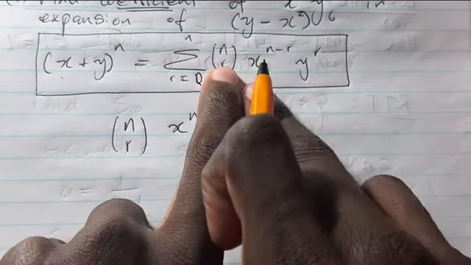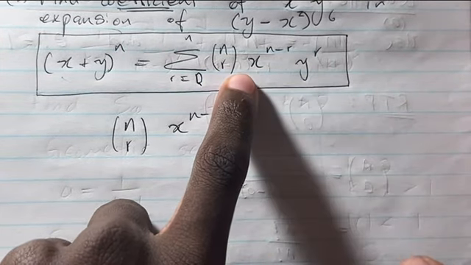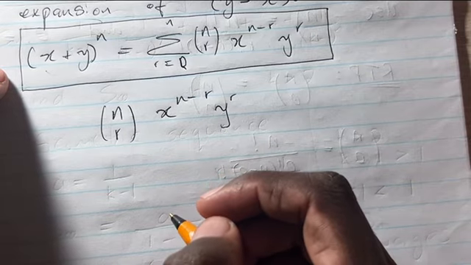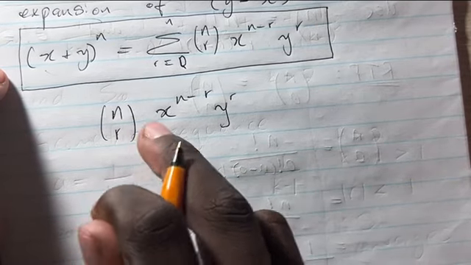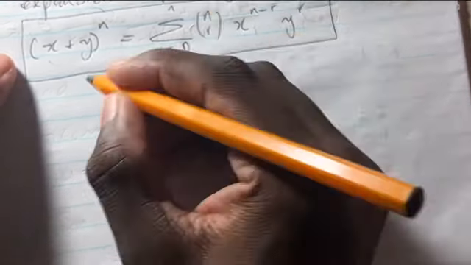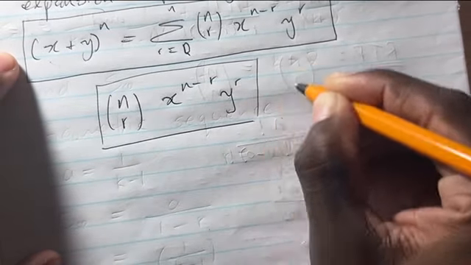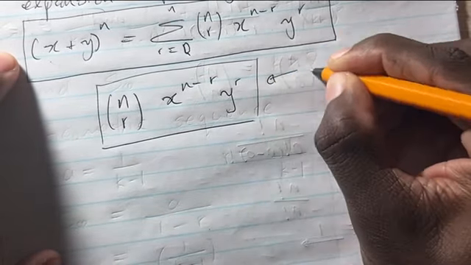Next term, it's this thing, but R is 2, and so on. So we can use this for a general term. We haven't applied it in this question, I'm just saying. A general term is given by this.